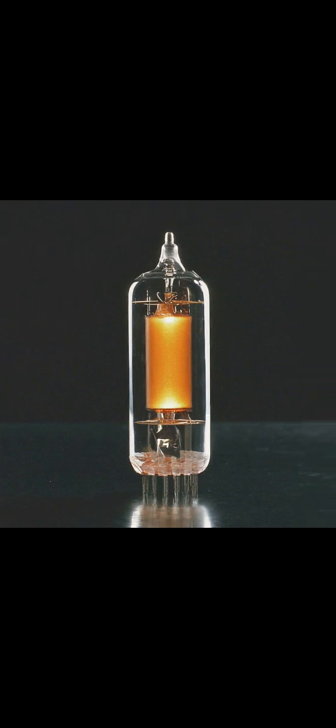Applications of cathode rays and CRTs. 46. Cathode rays are used in electron microscopes to magnify objects. 47. Cathode rays are used in X-ray tubes to produce X-rays. 48. Cathode rays are used in radiation therapy to treat cancer. 49. Cathode rays are used in vacuum tubes to amplify electrical signals.